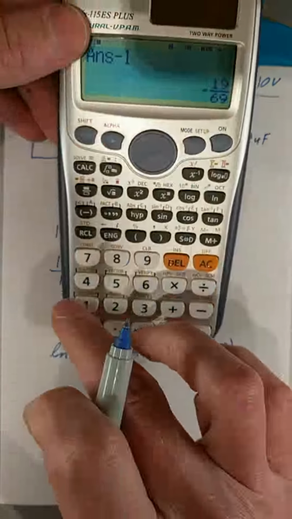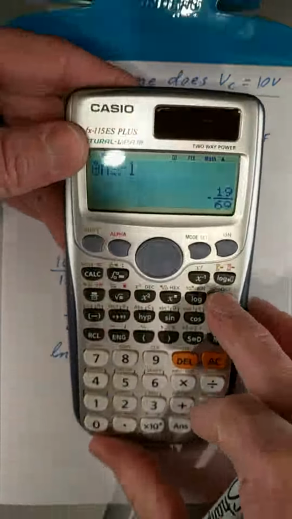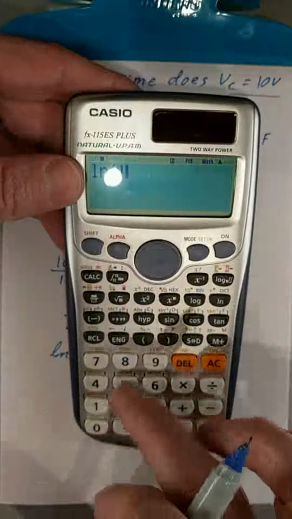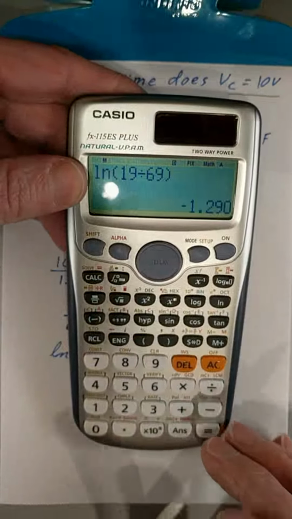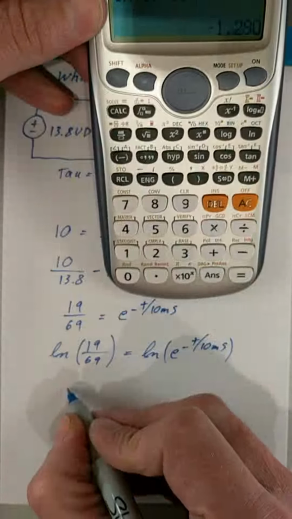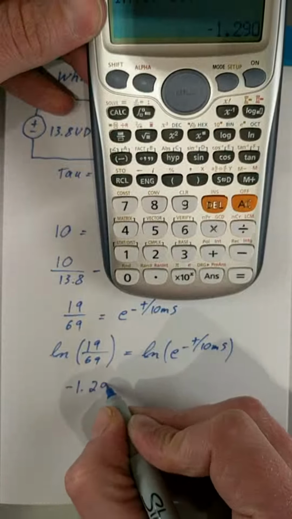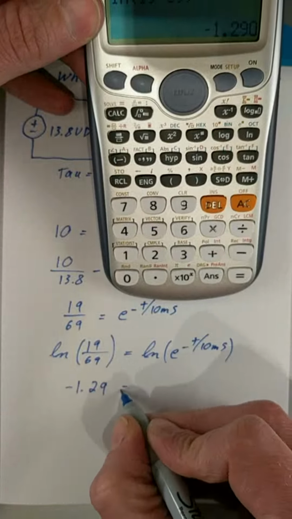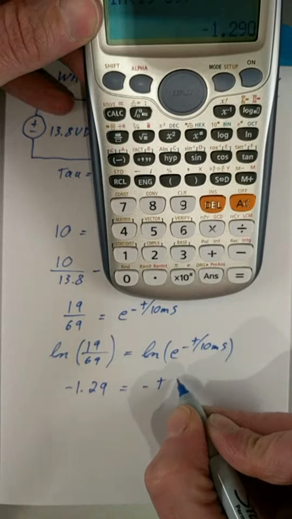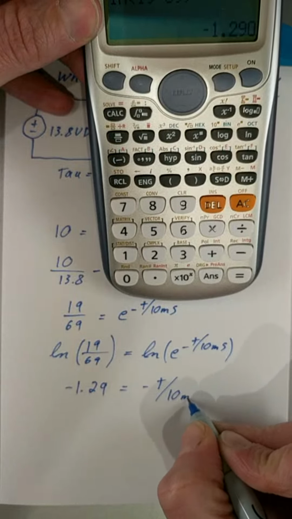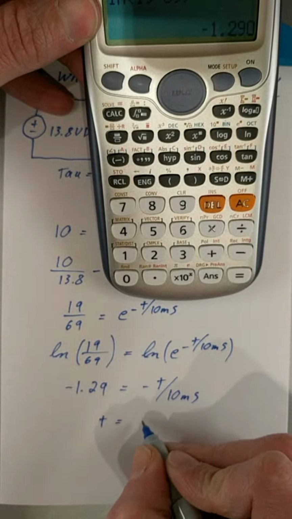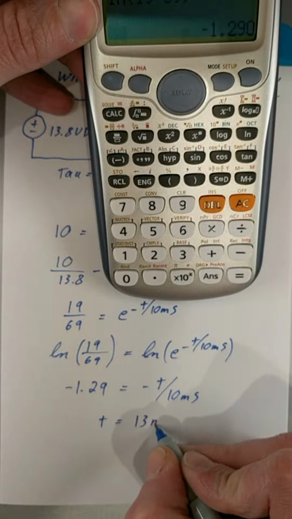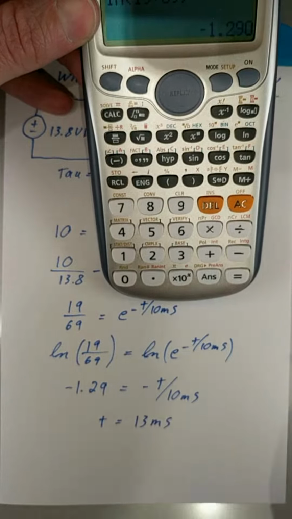And so we go back to our calculator: natural log of 19 divided by 69 gives us negative 1.29, which is equal to negative t over 10 milliseconds. And solving for t, we get 13 milliseconds.